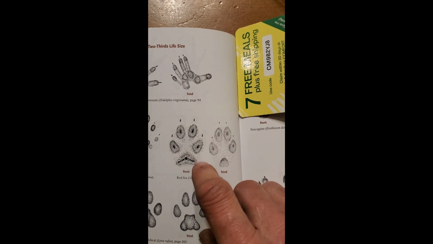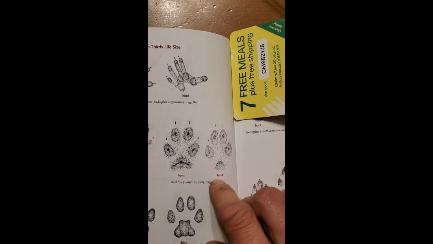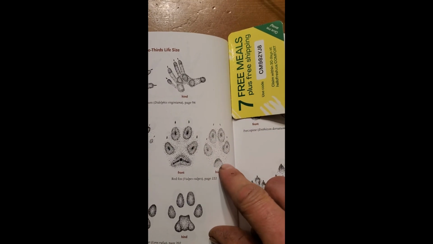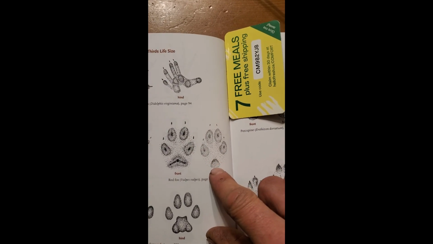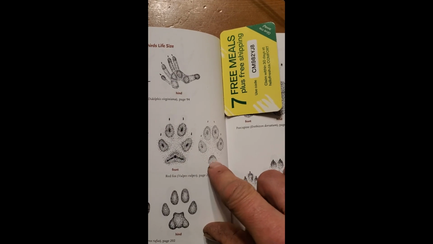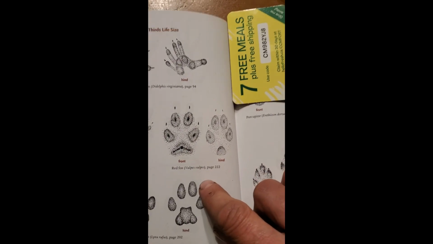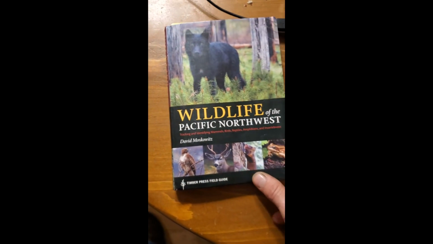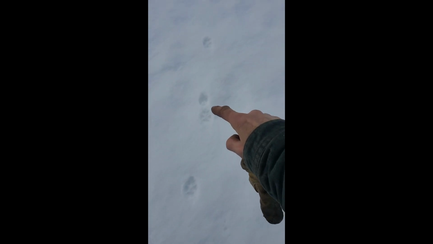Fur in between the toes and the negative space. And then the rear print, yes indeed, smaller track, a little bit of a dimple or a dot for a heel pad rather than a large one like it is on the front, and no chevron. Yay, I was right. Awesome. Thank you, David. Front, rear.